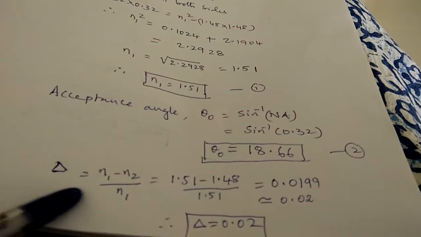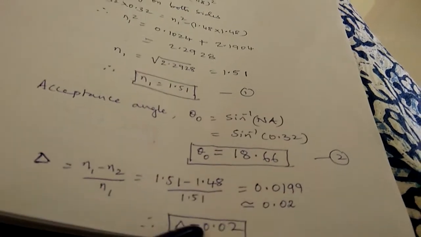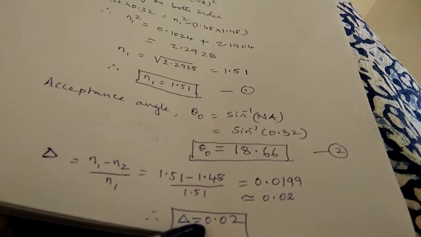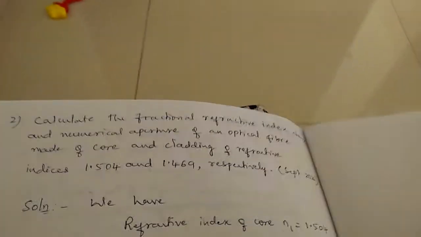So what is delta? Delta is n1 minus n2 by n1. This is only a number. So delta is equal to 0.02. Okay, one more problem from 2020.